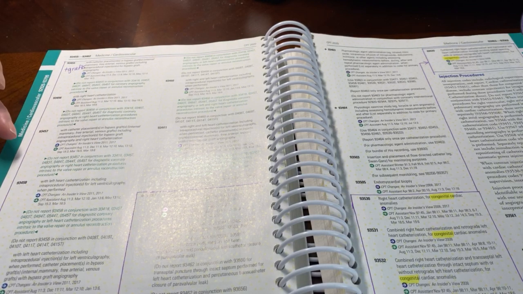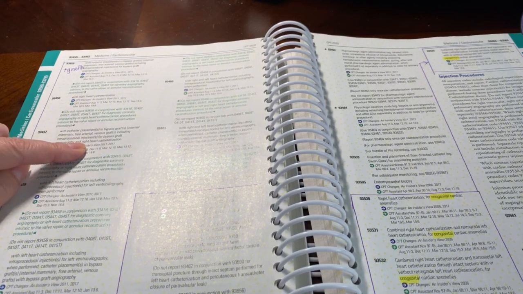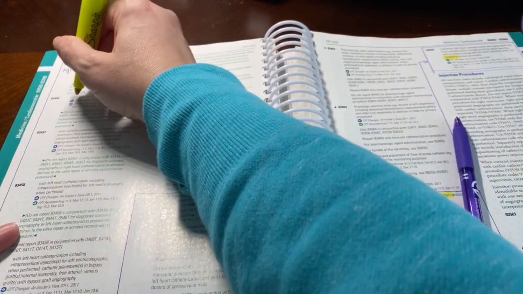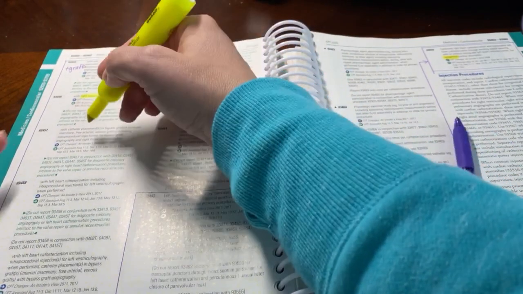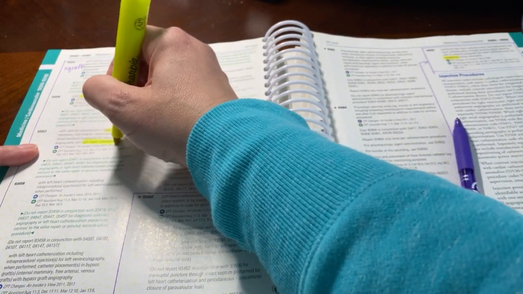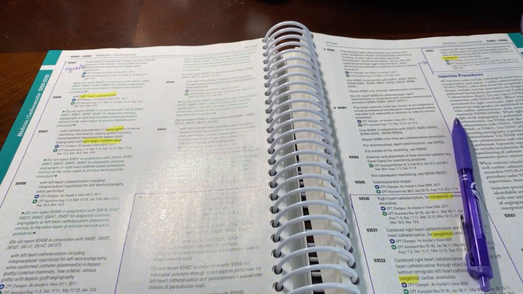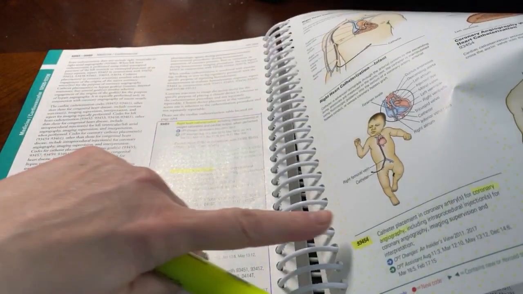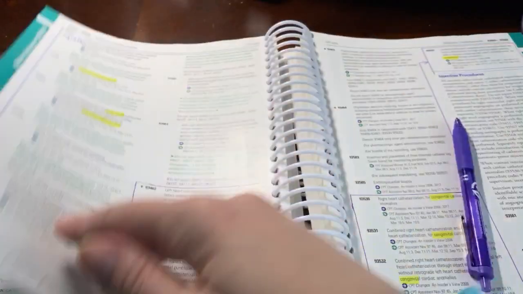Code 93457 is placement in the bypass grafts with right heart catheterization. Whereas this one is just your right heart catheterization, 93457 is your bypass grafts plus right heart catheterization plus imaging of the native coronary arteries. Because again, these are all indented codes under that parent code 93454.